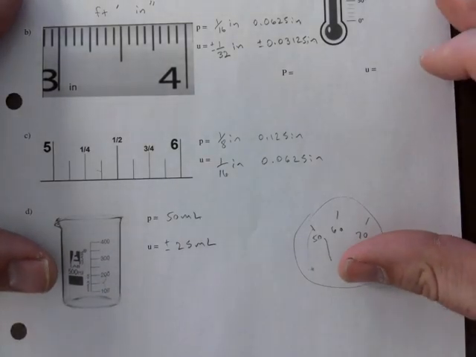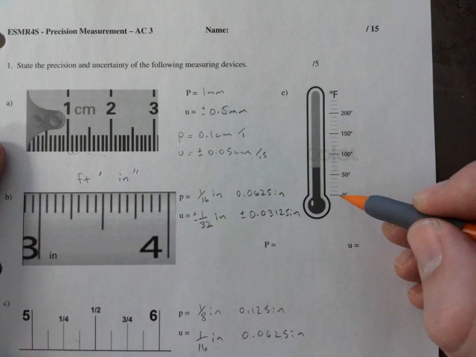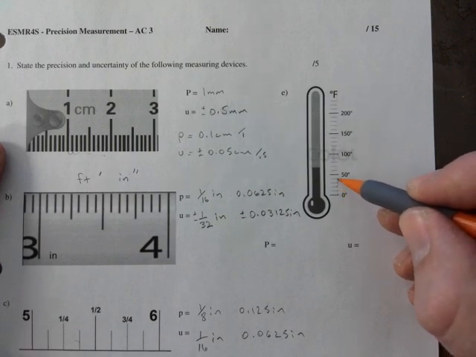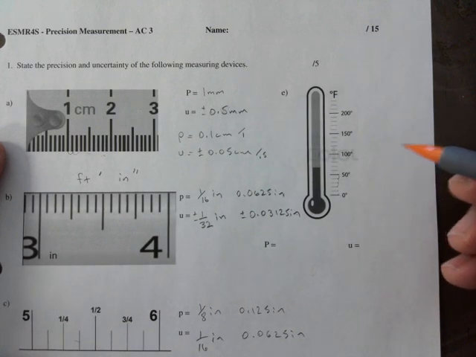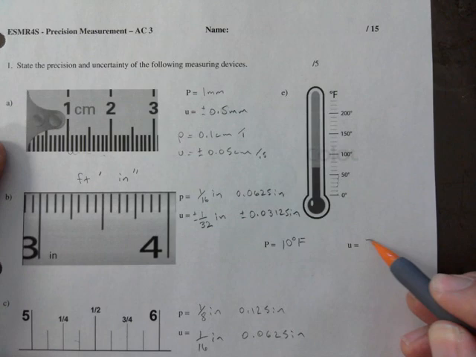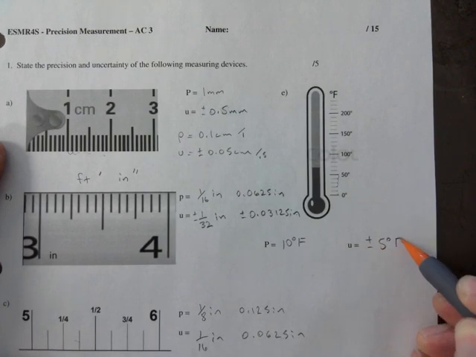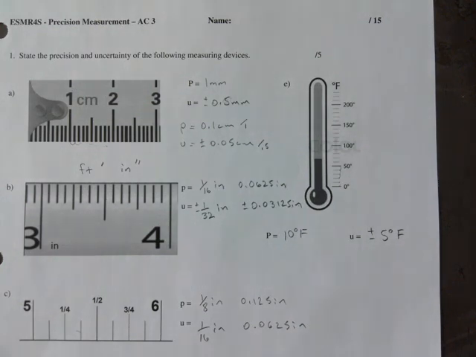Okay, let's go up here to the thermometer. What is that? 1, 2, 3, 4, 5. So that'd be 50 divided by 5 is 10, right? So that'd be 10 degrees Fahrenheit, and that'd be plus or minus 5 degrees Fahrenheit. And the plus or minus is optional. That's what the province says when it's standalone, but if it's measurement plus or minus uncertainty, you have to have the plus or minus.